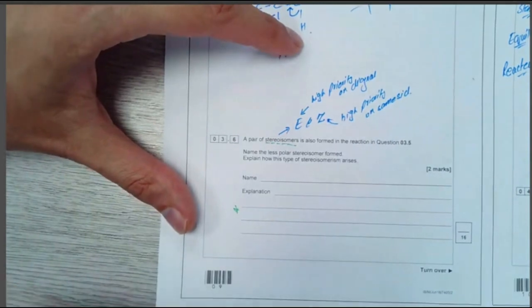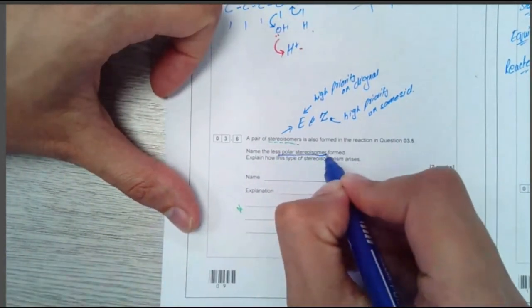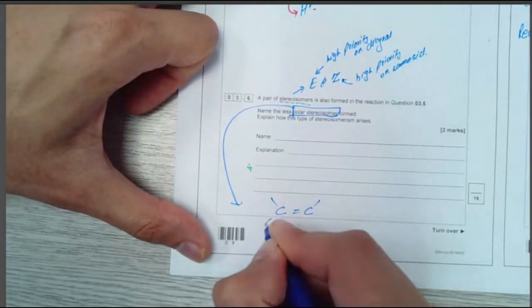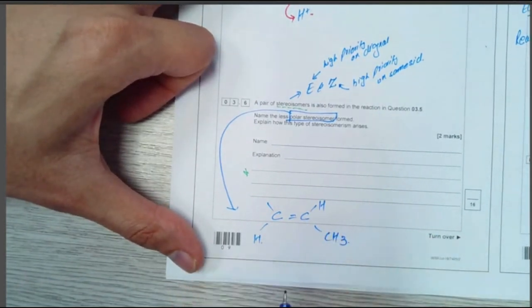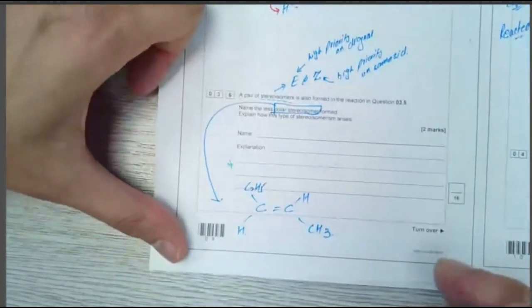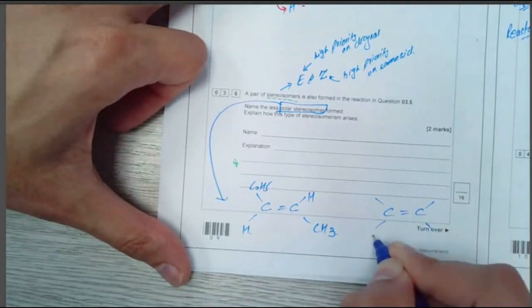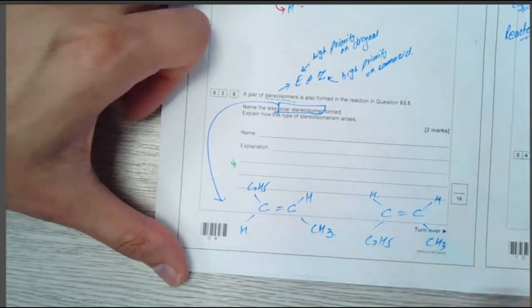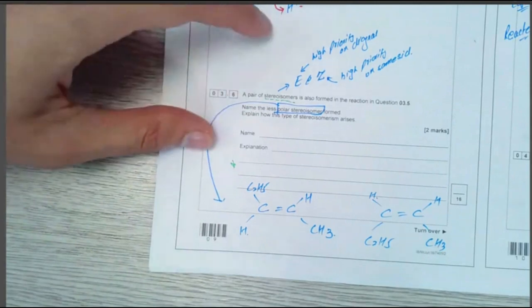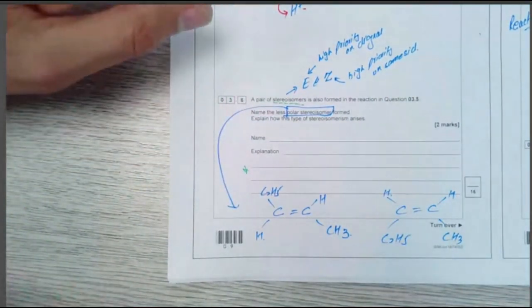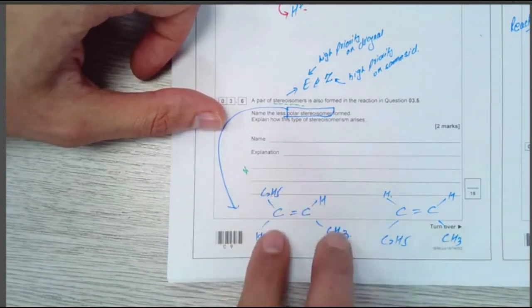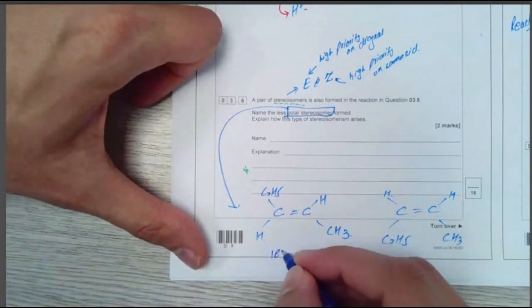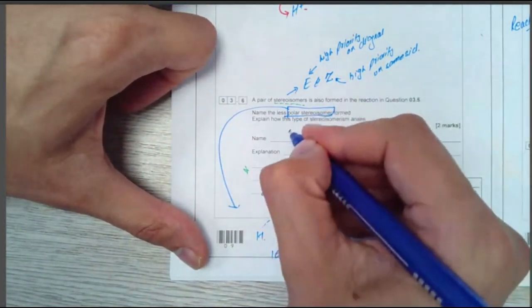It says a pair of stereoisomers formed from this reaction. Name the less polar stereoisomer. Less polar will be, in this case, E, because C double bond C: I can have H here, H here, CH3 here, and C2H5. The second option will be C2H5, CH3, H, and H. Now, which one will be less polar? In the first, you've got more electrons on the left below, less electrons above. So this is more polar. In the second, some more electrons are above and quite a few are below. So this is less polar.